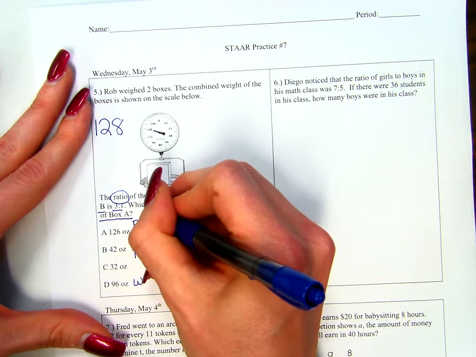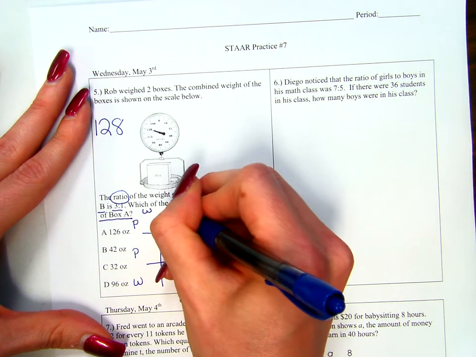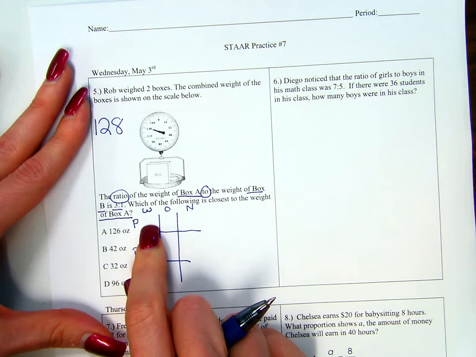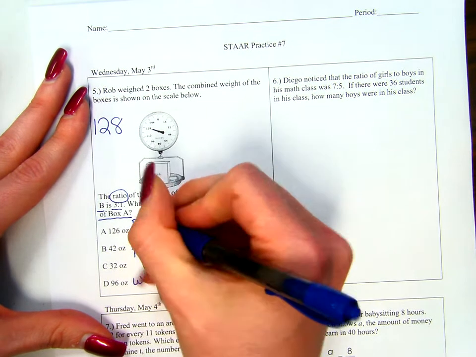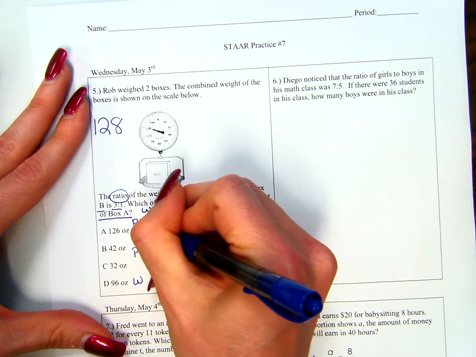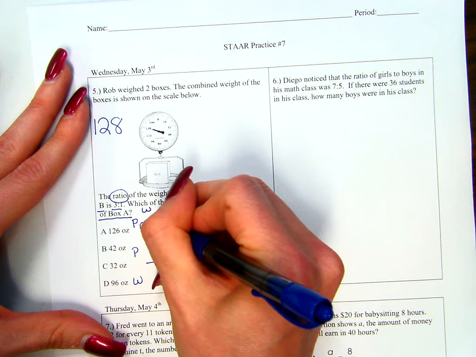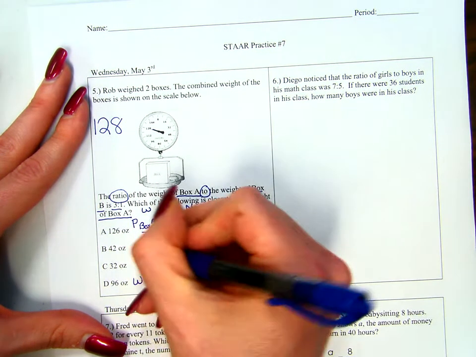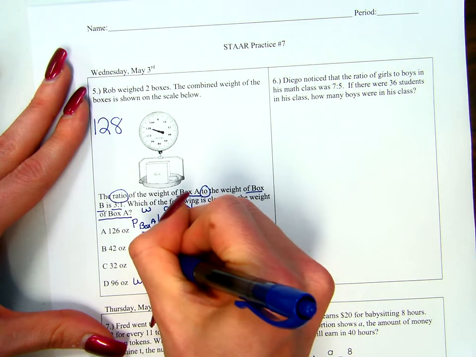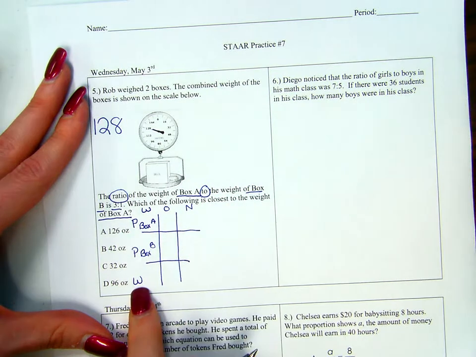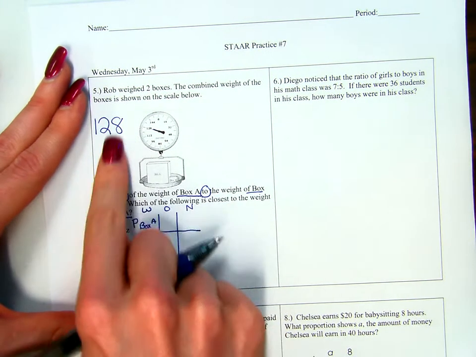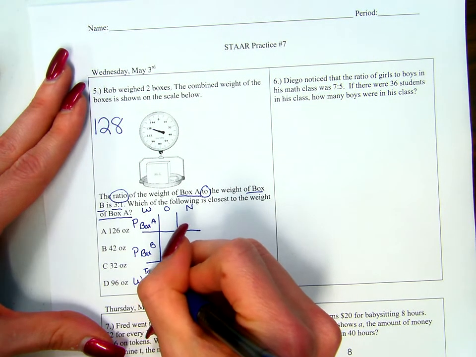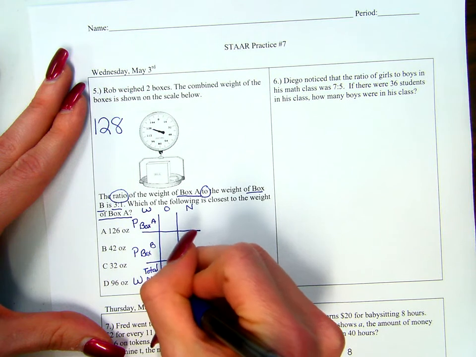So I'm also going to remember the strategy of words, original ratio, and new ratio. So I'm going to put my words here. I'm going to put box A, because it's always important to label. Then the other thing I'm comparing box A to is box B. And I know that the whole is going to be their total weight. So I'm going to put total weight.